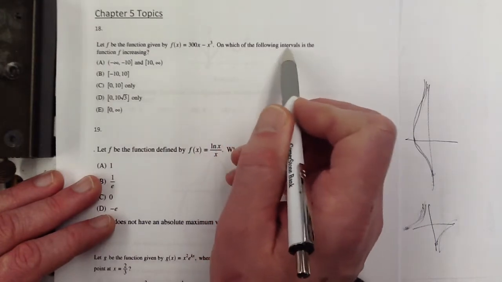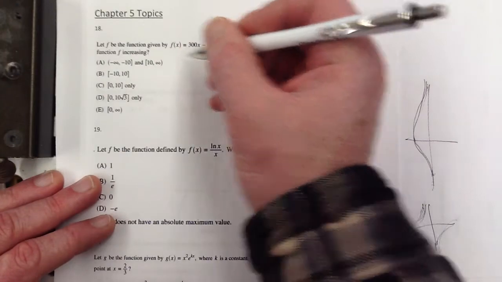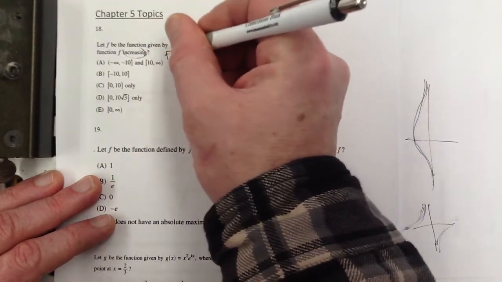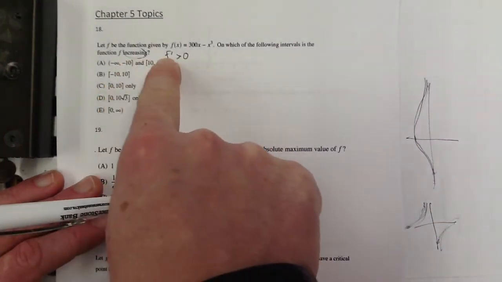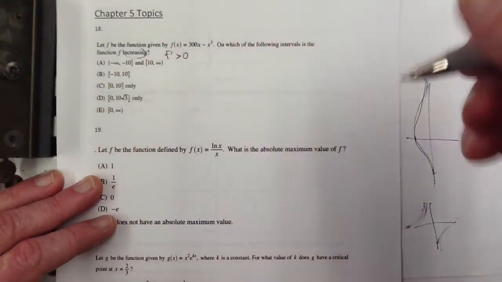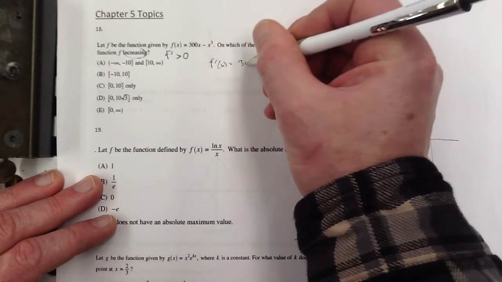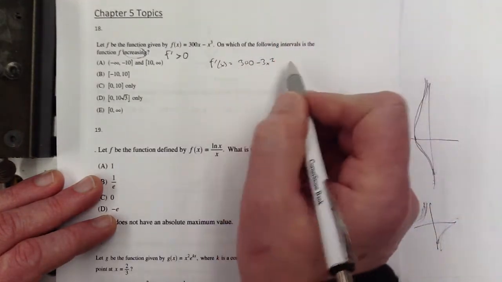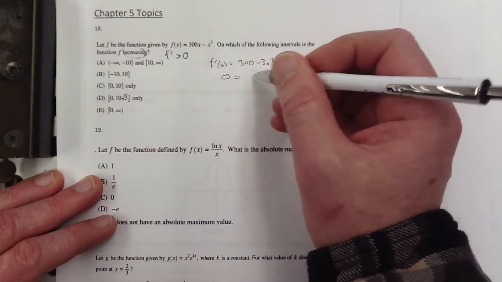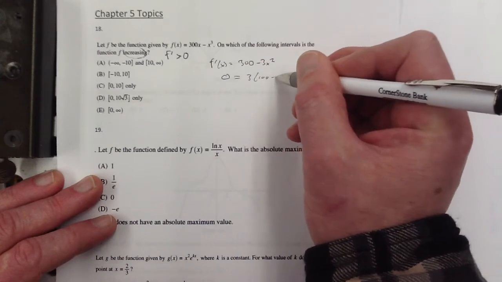On which of the following intervals is the function f increasing? Of course, we need to know that increasing means that f prime is positive, right? A function's increasing when its derivative is positive. So I'm going to take the derivative of that, and it's not a hard derivative to do at all. And then I'm going to set it equal to 0, so I can try to find the intervals where it's positive and negative. And I'm going to factor 3 out, and then that's 100 minus x squared.